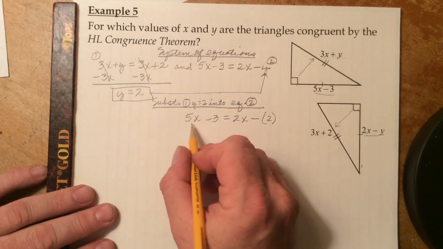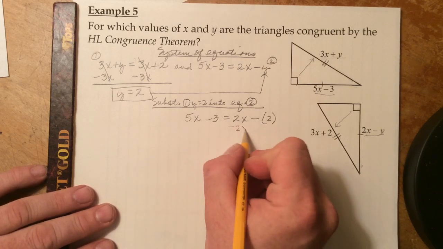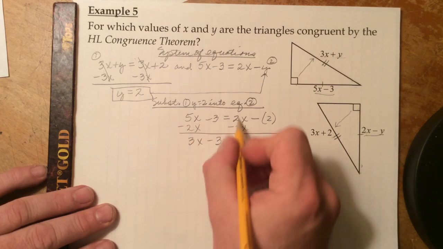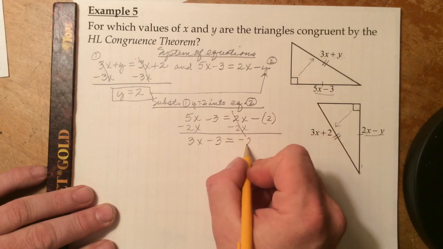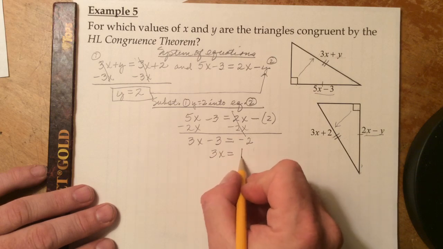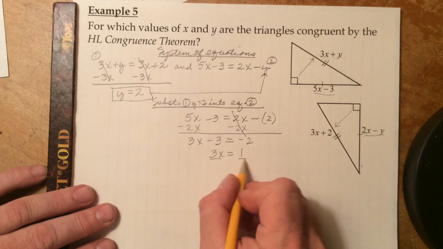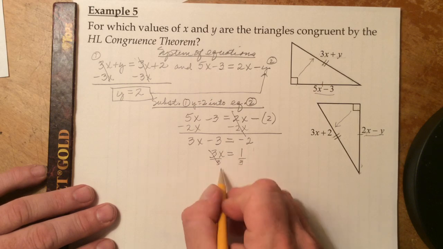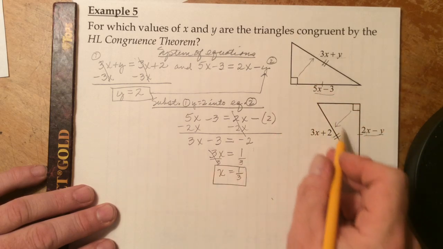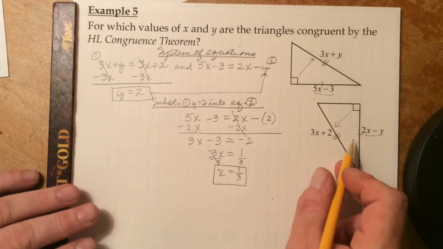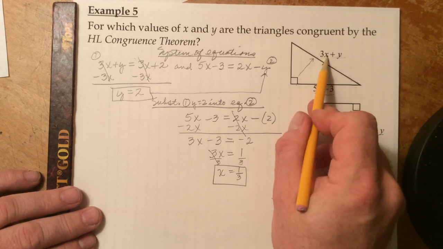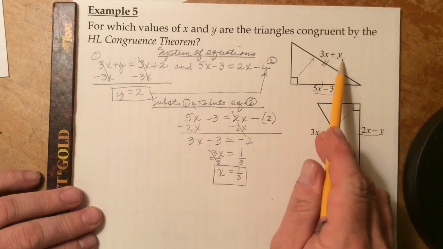X is the only variable left. So this would be subtracting 2x from both sides. We get 3x minus 3 equals negative 2. Don't forget the negative. Then when we add 3 to both sides, we get 3x equals negative 2 plus 3, which is positive 1. Then dividing both sides by 3, we get x is 1/3. So for these two triangles to be congruent using the HL Congruence Theorem, x would have to be 1/3 here, here, here, and here, and y would have to be 2 here and here.